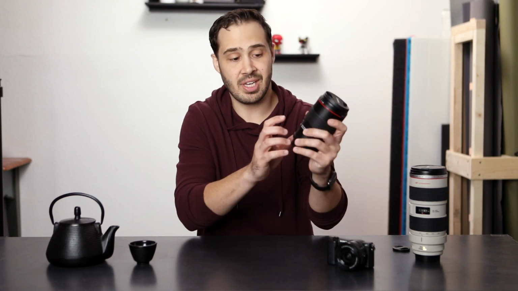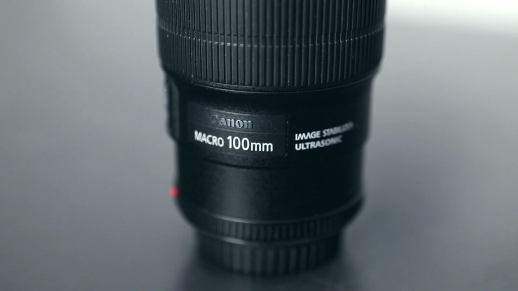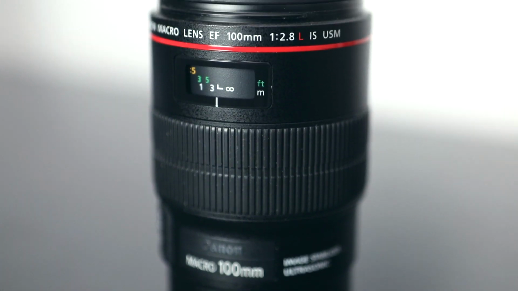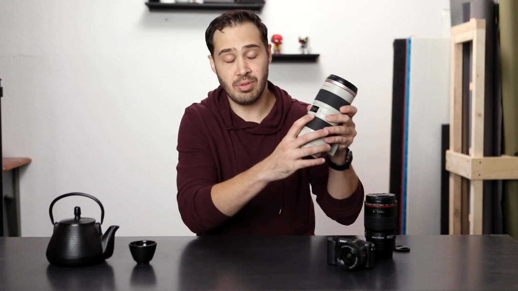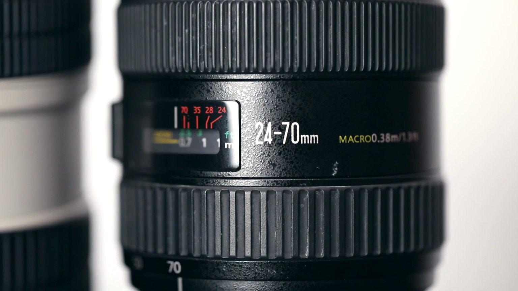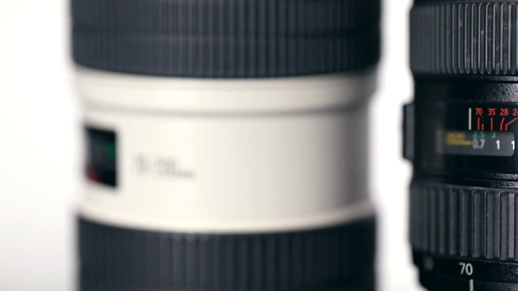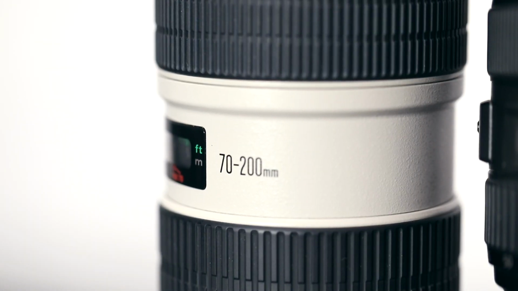Next up, what we're going to talk about is prime and zoom. So prime lenses like this one means that they just have 1 focal length. So this is a 100 millimeter macro. It will never shoot anything other than a 100 millimeter macro. Zoom lenses, as you probably have guessed, have 2 focal lengths. So this one is a 70 to 200 millimeter lens. That means it can shoot 70 millimeters, 200 millimeters, or anything in between.